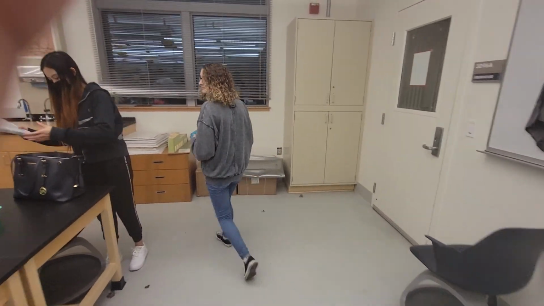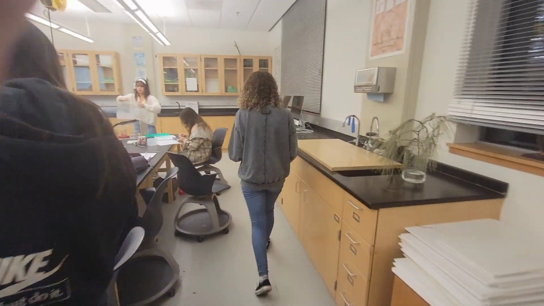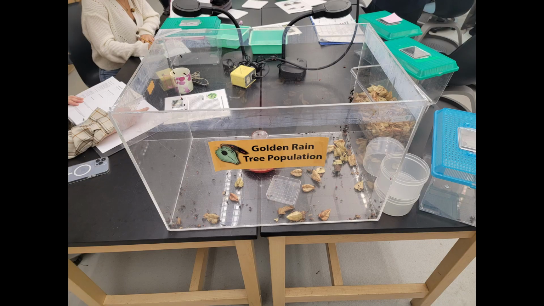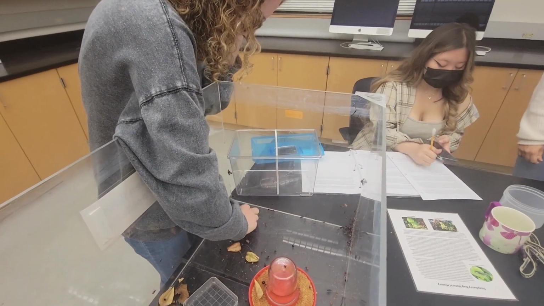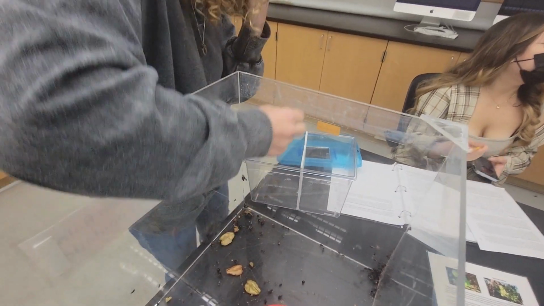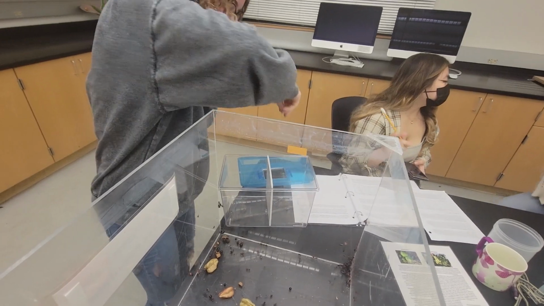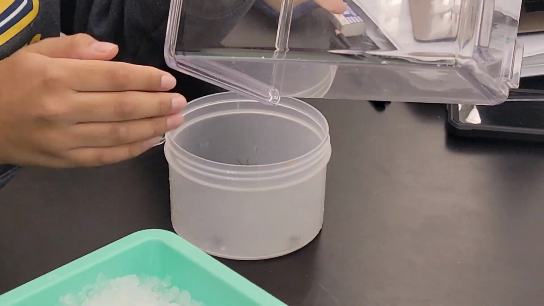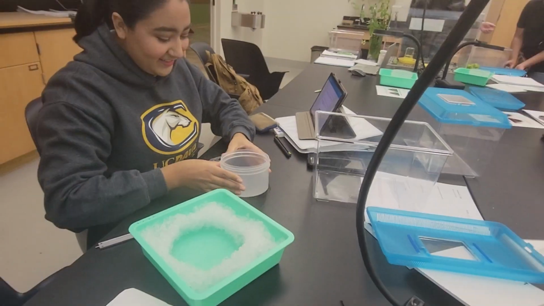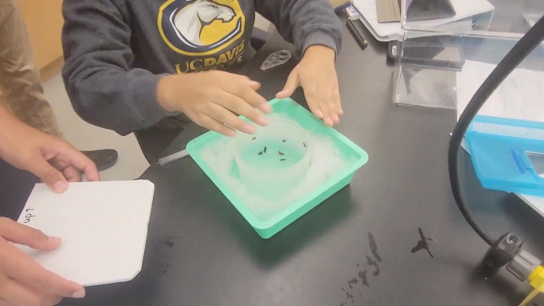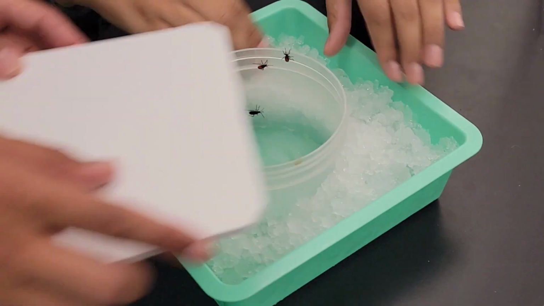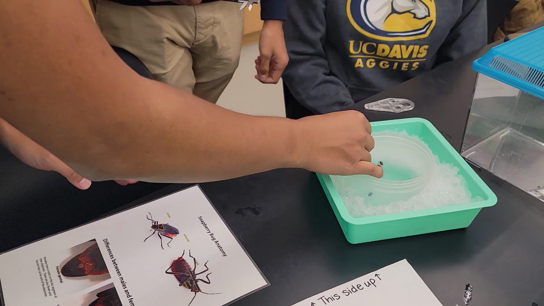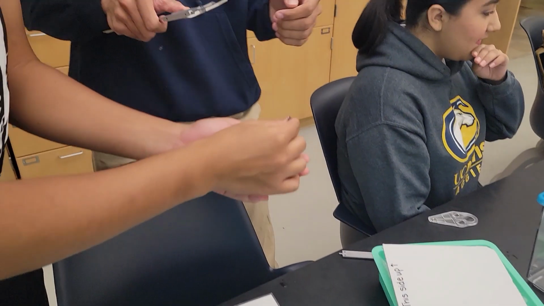Now, to test our hypothesis, we take to the first population of soapberry bugs, the golden rain tree population. We obtain 10 individuals in a container and bring them back to our lab station. In order to facilitate the measurement of the bugs, we have decided to subdue the bugs in an ice bath in order to take advantage of the tendency of insects to be ectothermic. Now that these critters have been slowed down to protein popsicles, we measure the length of the bugs via calipers.